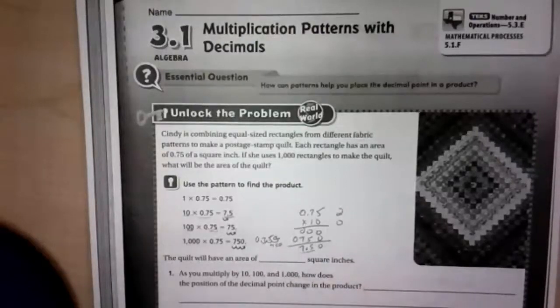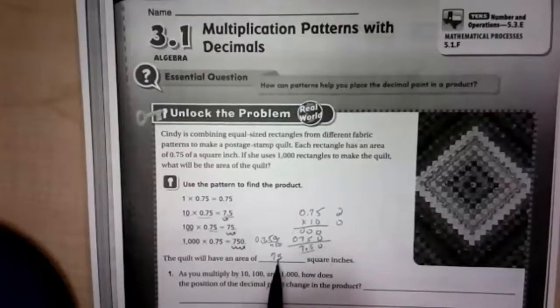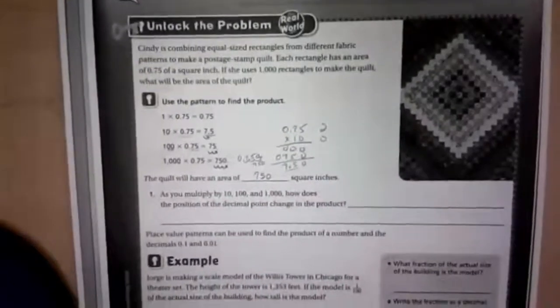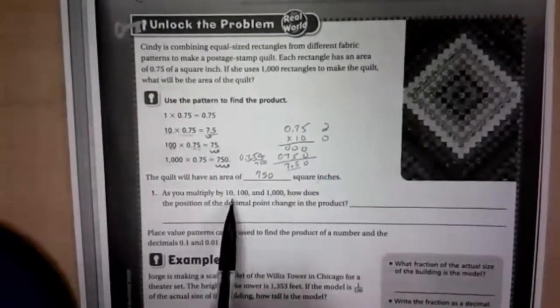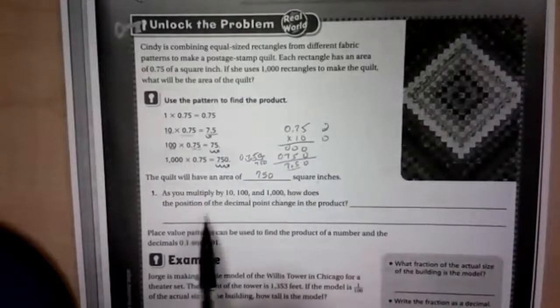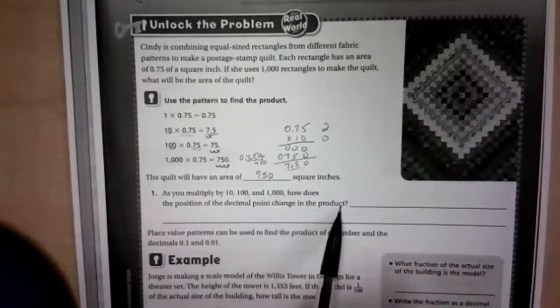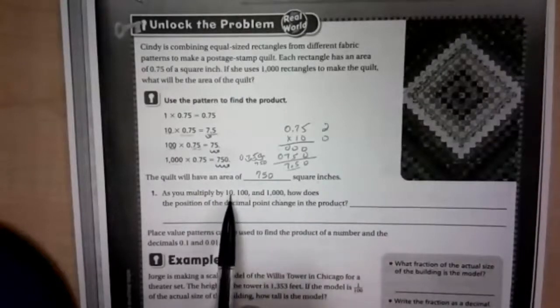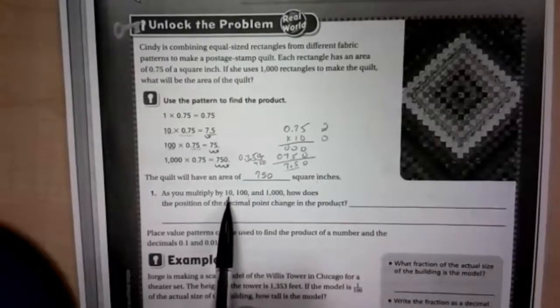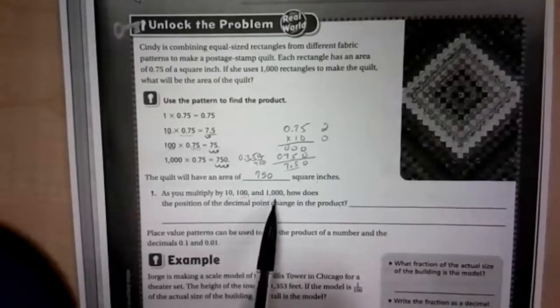It says the quilt will have an area of, now 1,000 makes it 750 square inches. So it says as you multiply by 10, 100, and 1,000, how does the position of the decimal point change in the product? Well, it moves 1 place for every 0 that you have. So this would be 1 place, this would be 2 places, this would be 3 places.